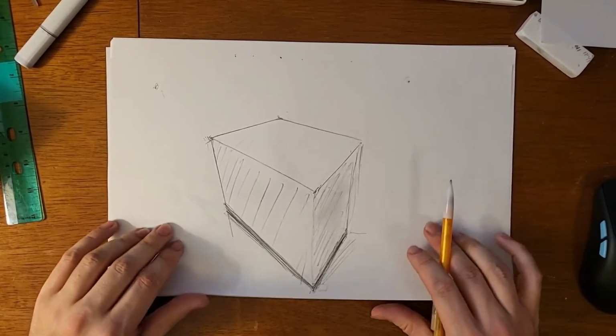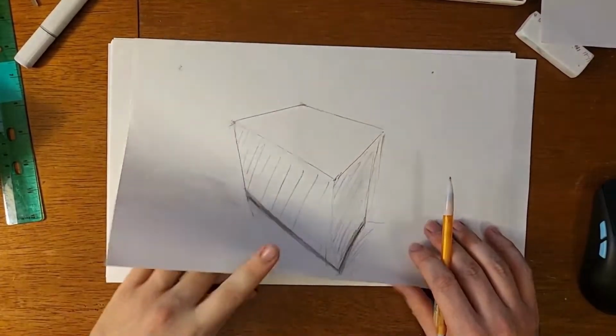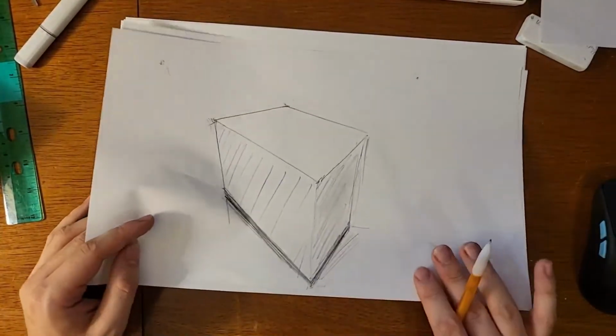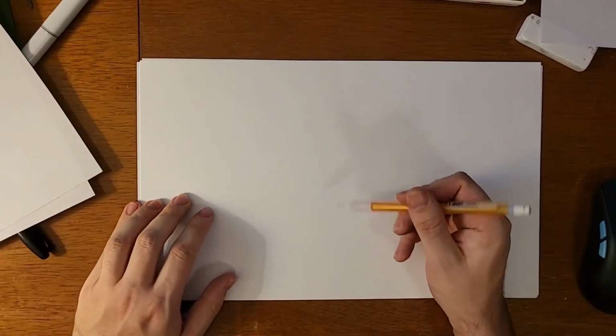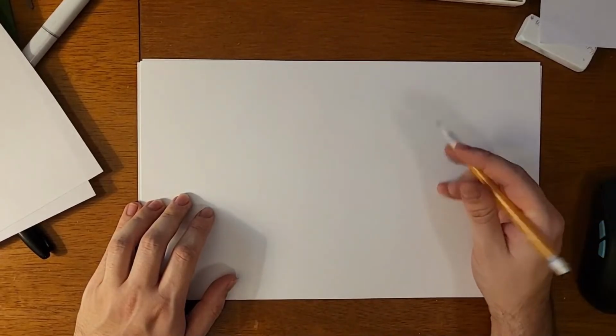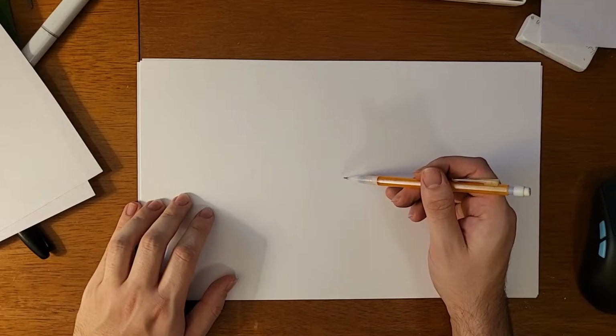Okay. So if you want to draw a map, then for the most part, you're going to be looking top down, and you're far away. So this is why isometric works for maps.